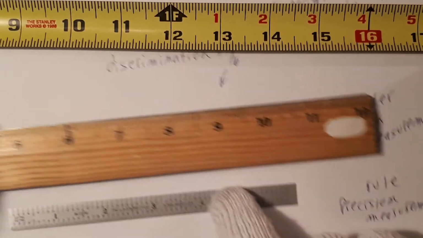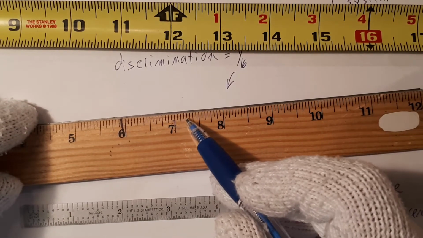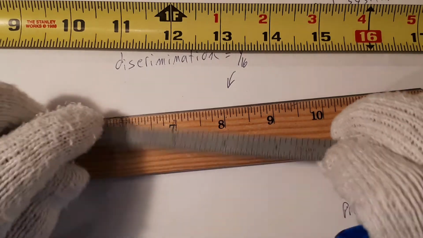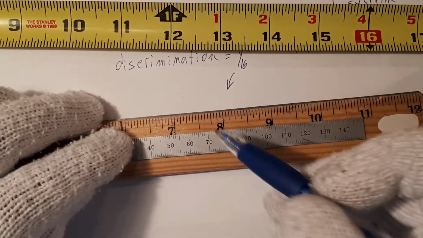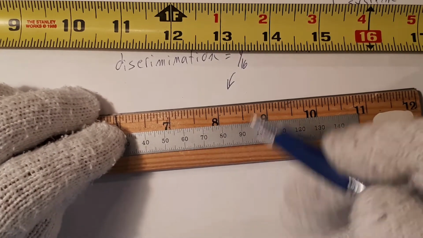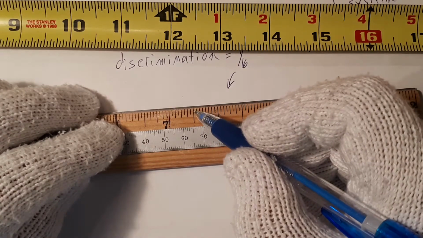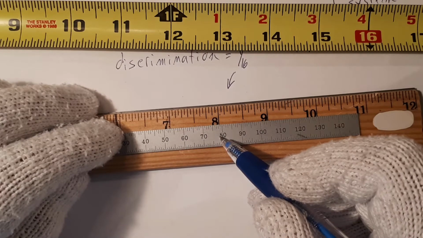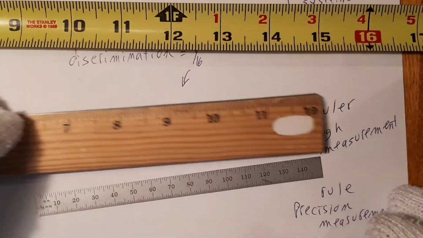Another factor that we can look at is the lines here on the ruler. See how large they are, how thick they are, and compare that to the lines on the steel rule. Notice how much thinner the lines are on the steel. That reduces the error in the readings, this thick line versus the very thin line. So this becomes a more precision measurement instrument, whereas a ruler is basically a rough measurement.